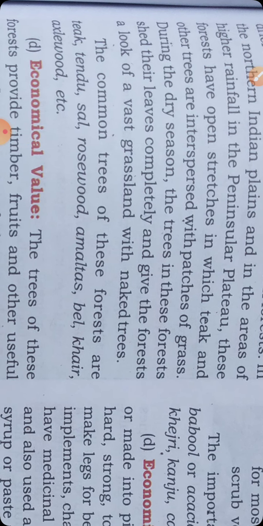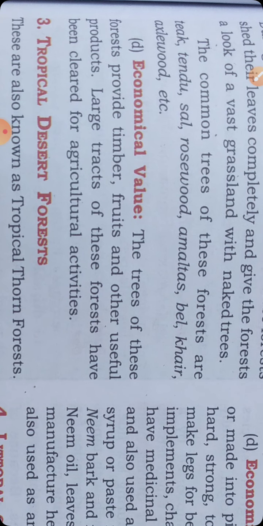Common trees of these forests are teak, tendu, sal, rosewood, axlewood, and others. Economic value: the trees of these forests provide timber, fruits, and other useful products. Large tracts of these forests have been cleared for agricultural activities.